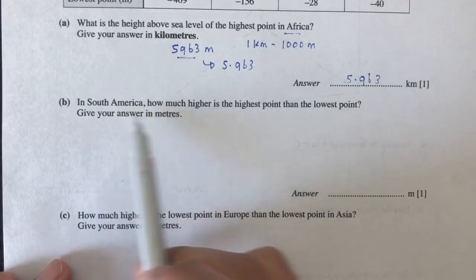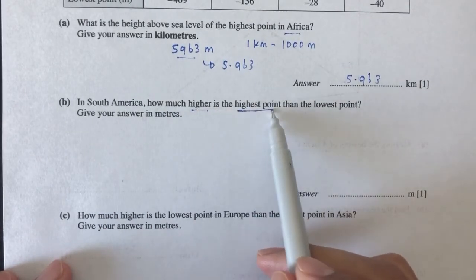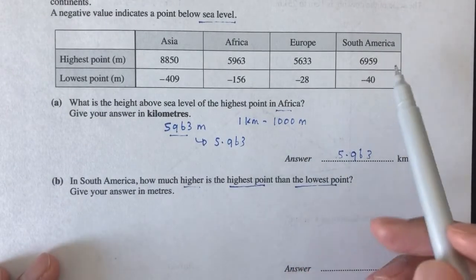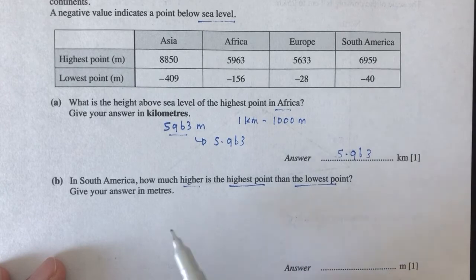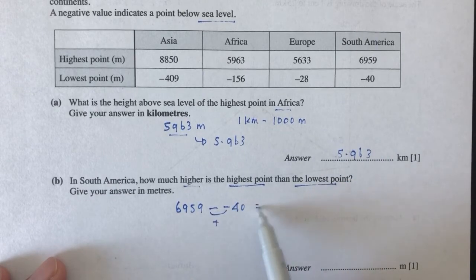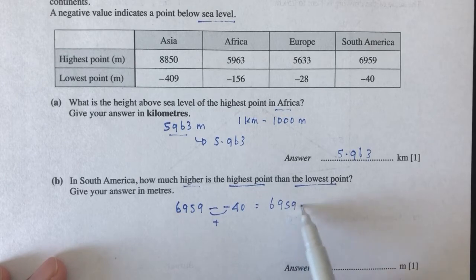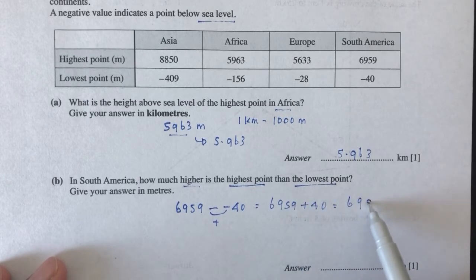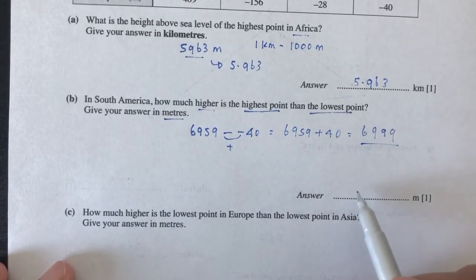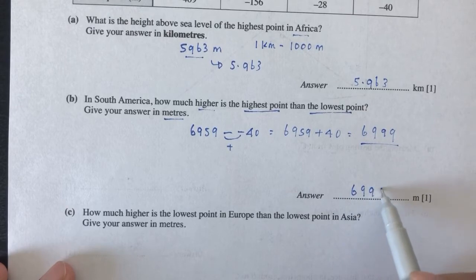In South America, how much higher is the highest point than the lowest point? So we have to do the difference in South America. As you can see, the highest point is 6959. We have to do minus 40. So minus becomes plus. 6959 plus 40, what do you get? You get 6999. You have to give your answers in meters, so your answer will be 6999.